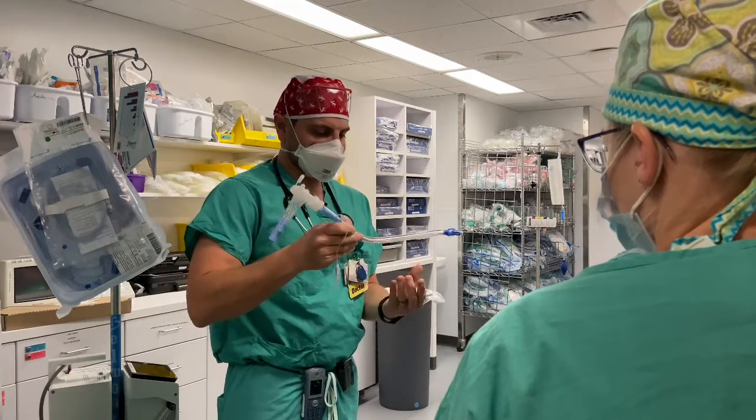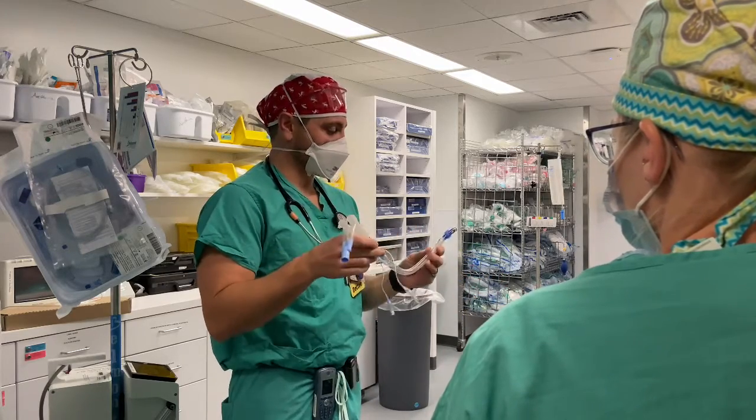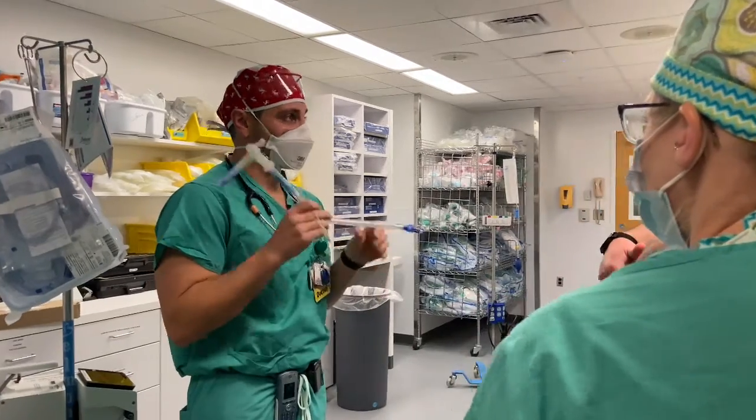So why would we select this over a bronchial blocker? Well, it's easier to place. It's more reliable in most cases in terms of getting good lung isolation.